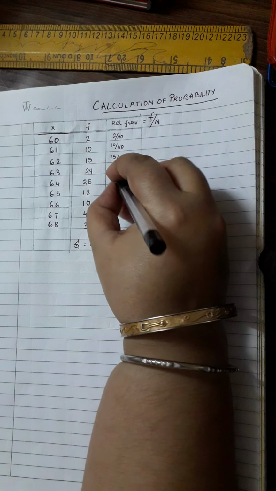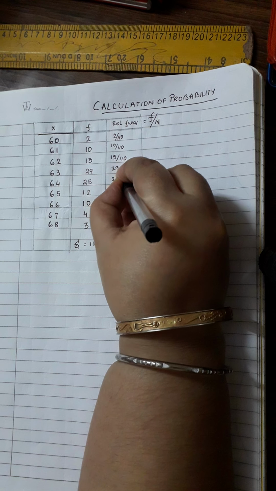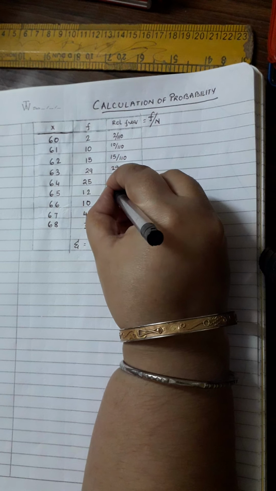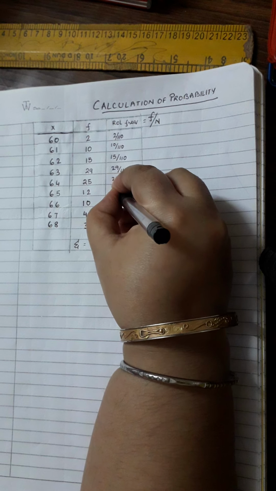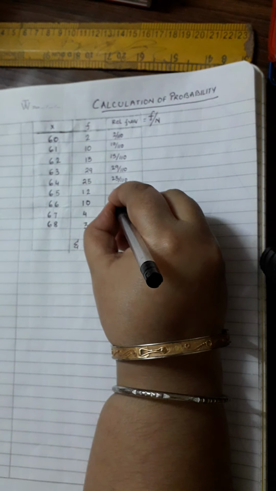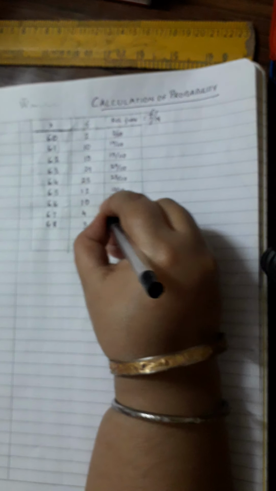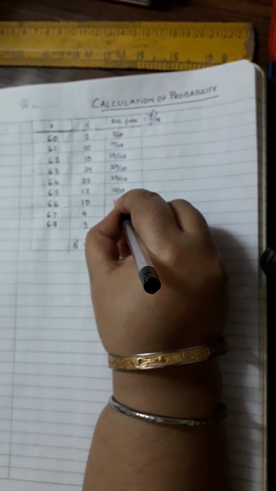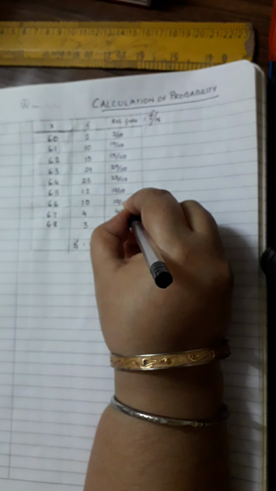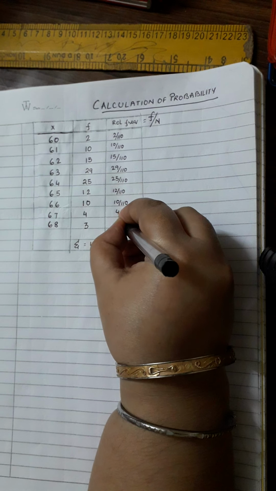That for 64 is 25 by 110. That for 65 is 12 by 110. That for 66 is 10 by 110. That for 67 is 4 by 110. And that for 68 is 3 by 110.